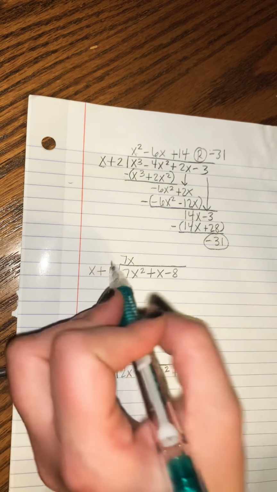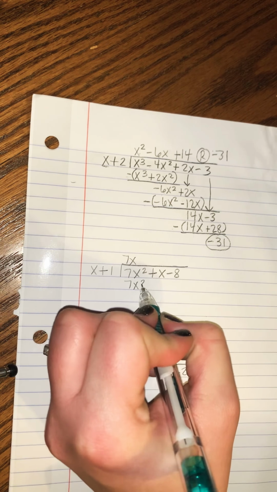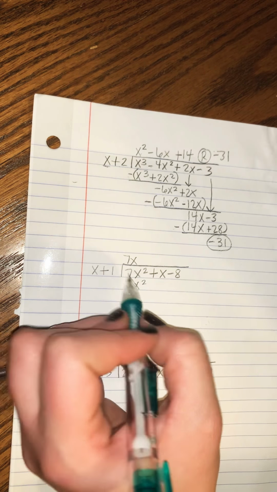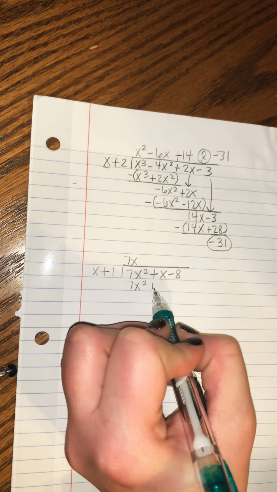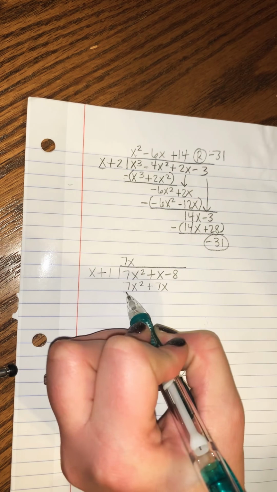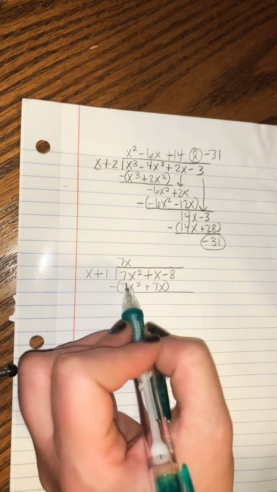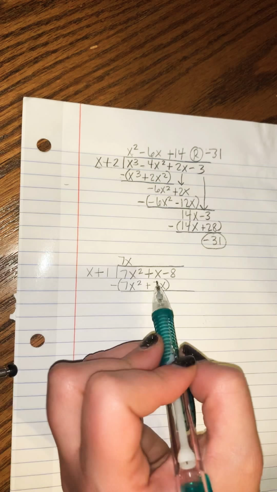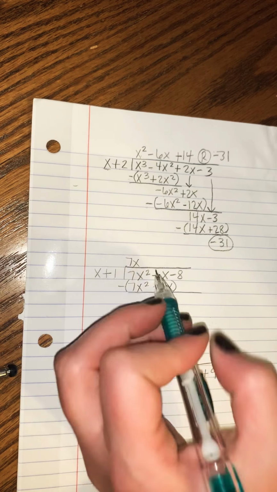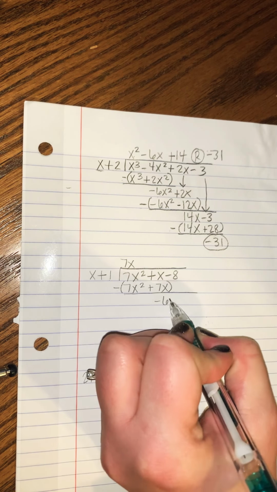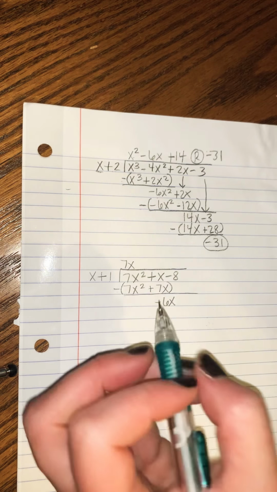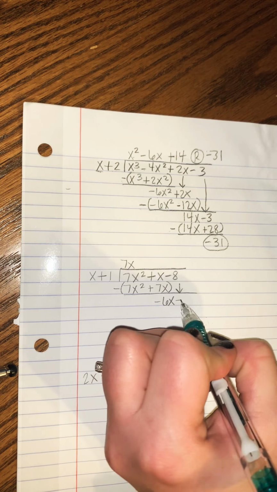So 7x times x would be 7x squared. 7x times 1, positive 7x. And then subtract. Those would zero out. x minus 7x would be a negative 6x. And then bring down our negative 8.